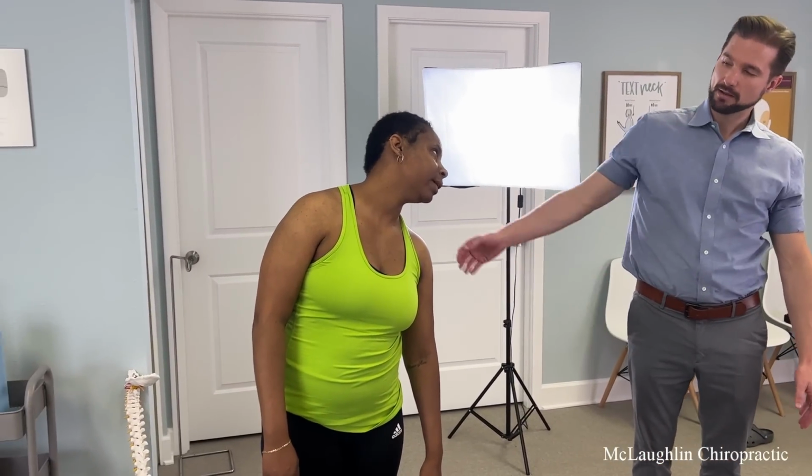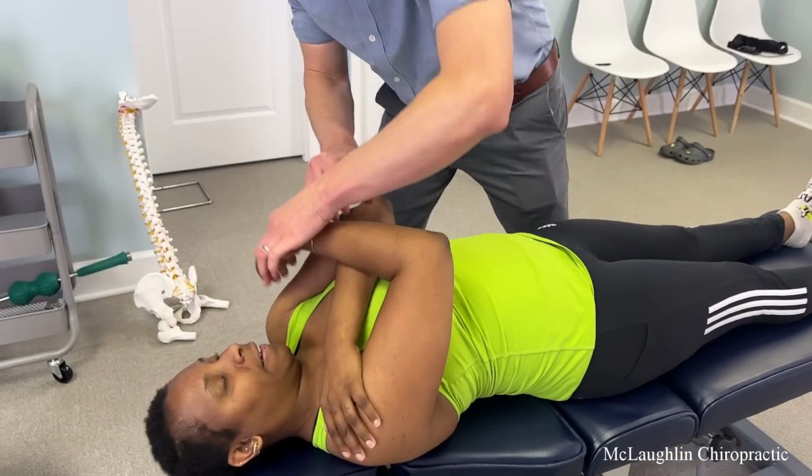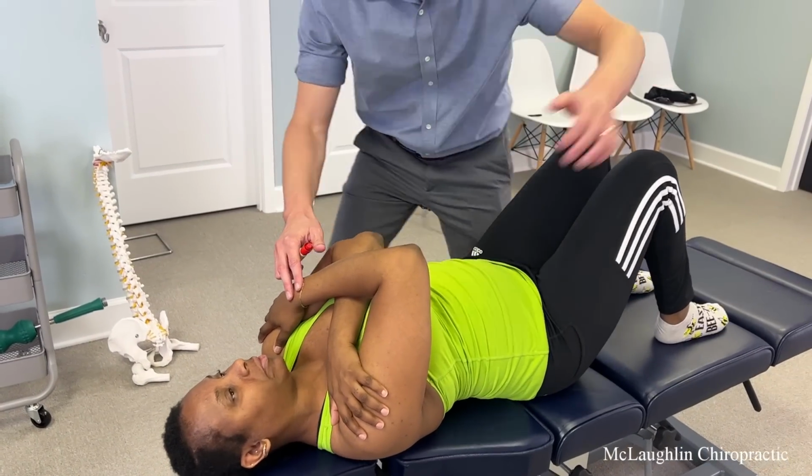And how about when you tilt your body to the left? If you tilt left, does that hurt your lower back? Yeah. On the right side? Yeah. Cross your arms for me. Bend both the knees for me. Let's just see how your middle back moves here a little bit.